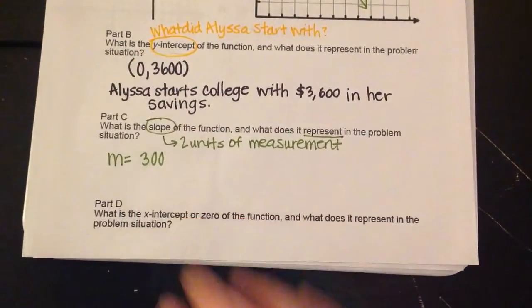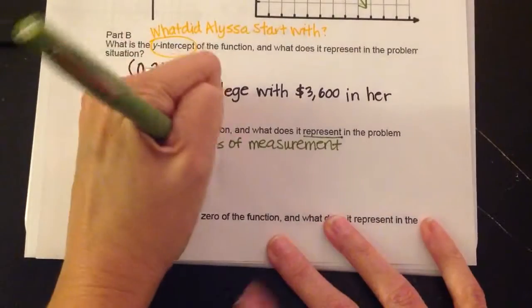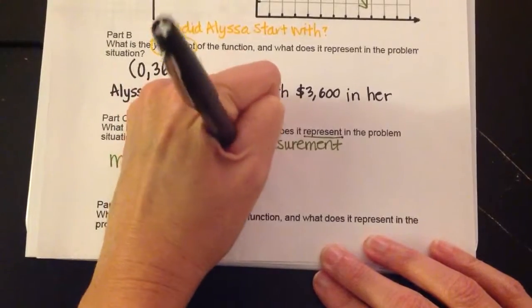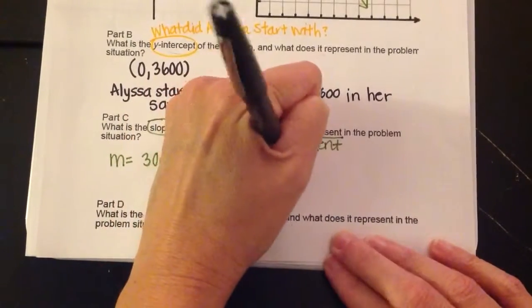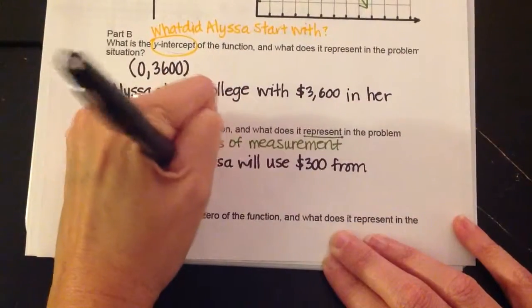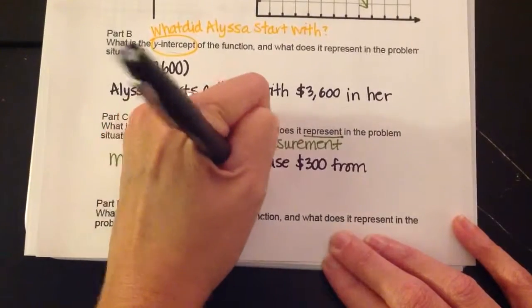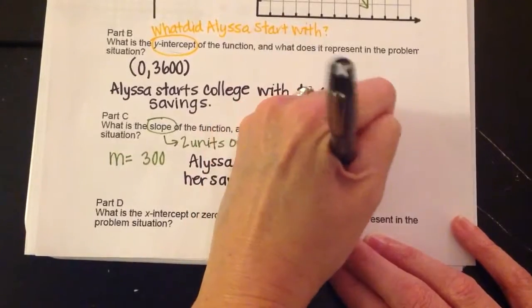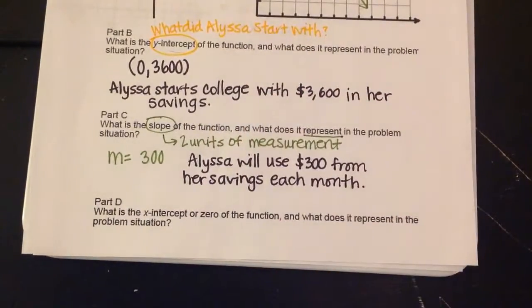So m is equal to negative 300. And what does it mean? It means that Alyssa will use or take $300 from her savings account every month to use at college. What is she going to use it on? I don't know. Books, tuition, maybe it's rent, maybe it's to pay for her meals. Whatever she is spending at college, she's going to use $300 every month, and that's her slope.